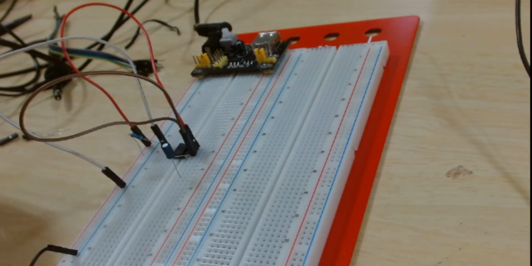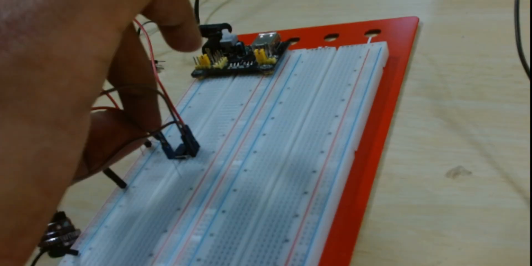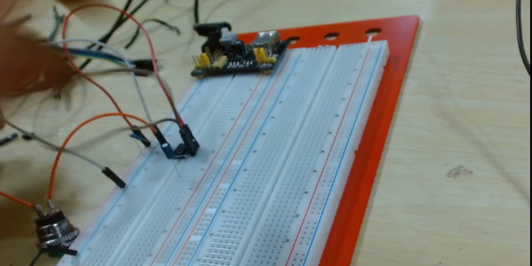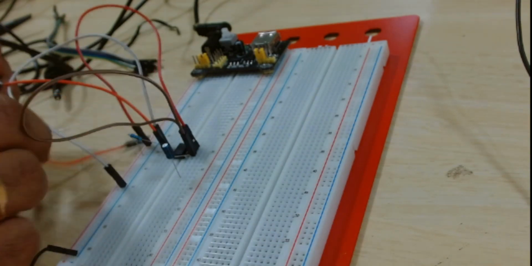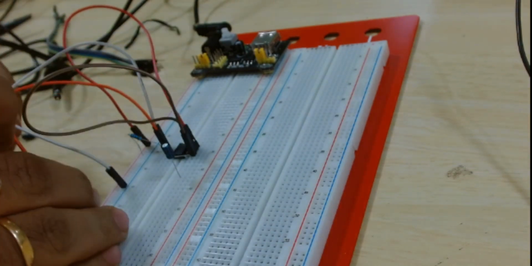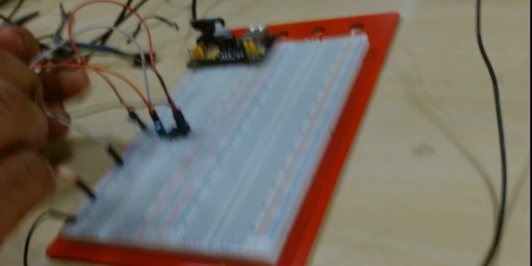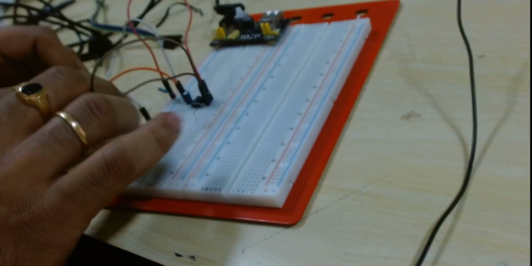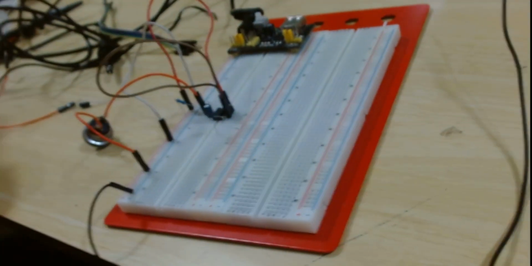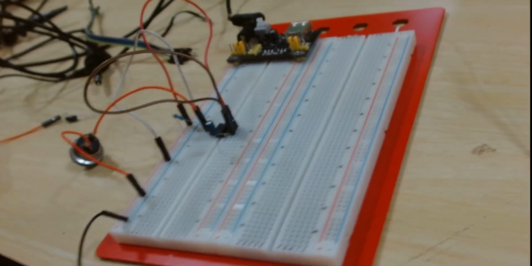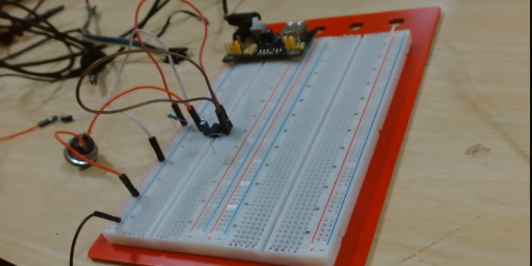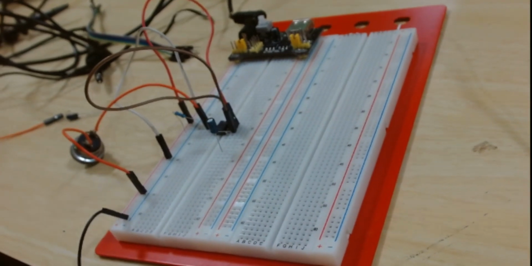This is the push button switch. Pin number 4 is the reset pin, which has to be pulled high using a 10K resistor.